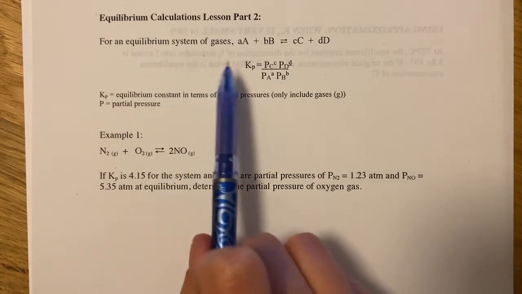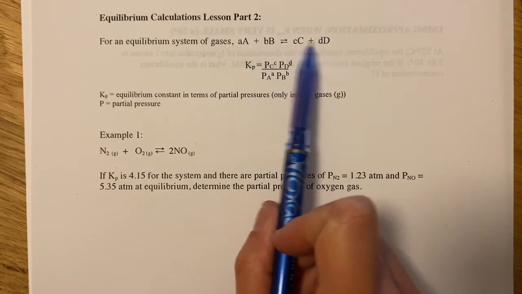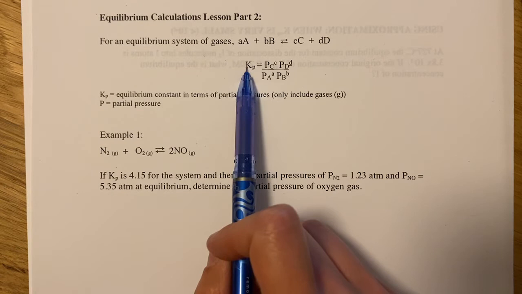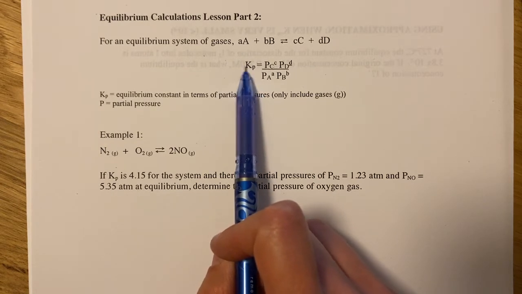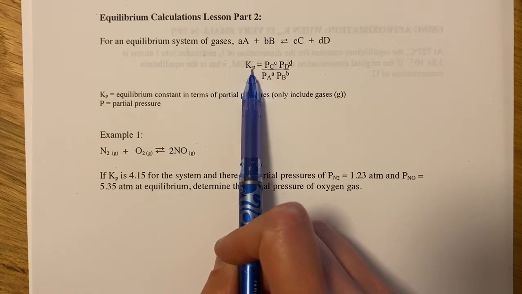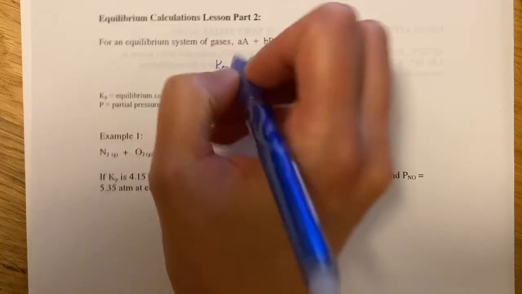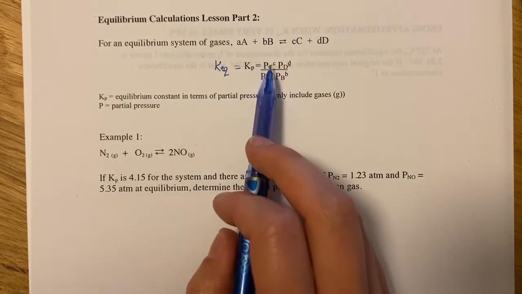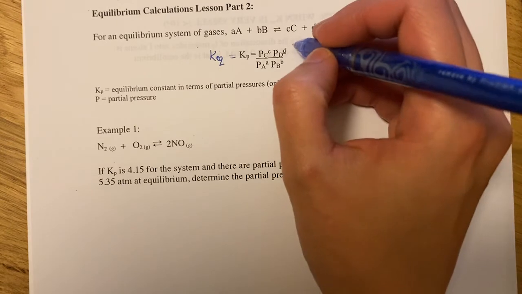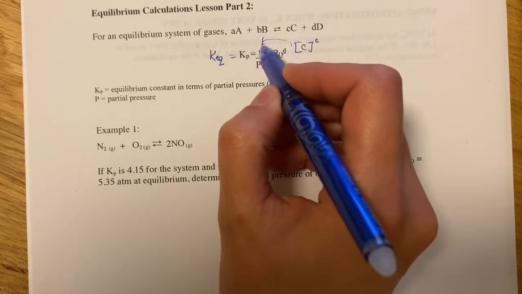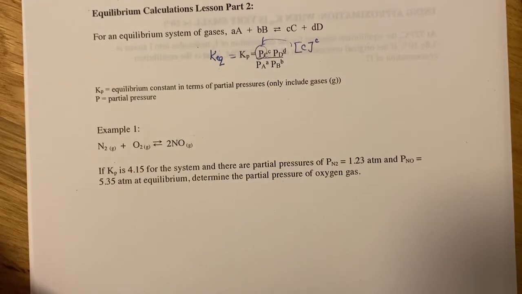So any gas system at equilibrium, with the same equation, has something called a Kp. Now Kp is the equilibrium constant, but in terms of partial pressures rather than concentration. But it's basically equivalent to Keq. It's the same idea. But instead of taking the concentration of C to the power of little c, we're looking at taking P, the partial pressure of that particular gas.